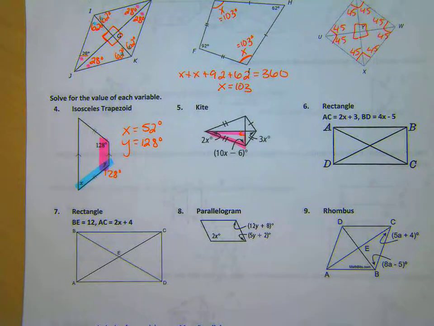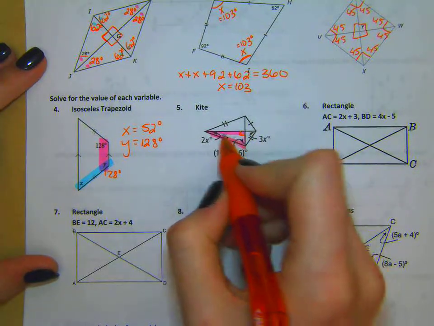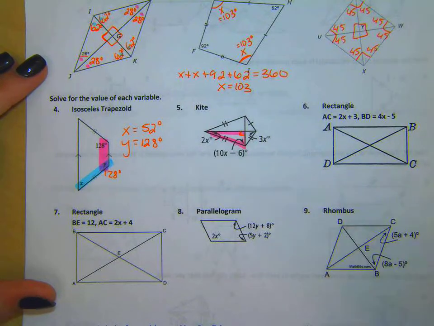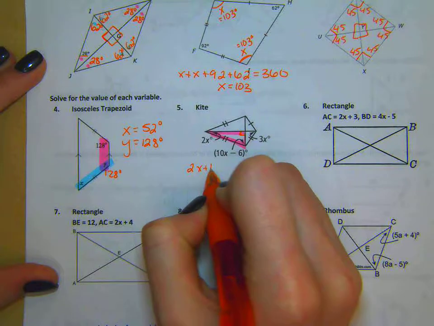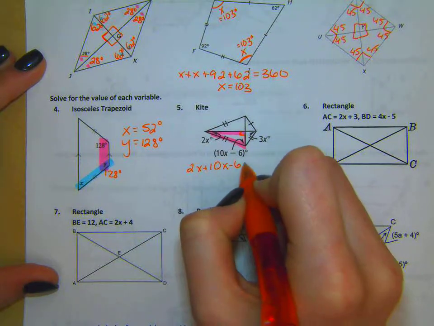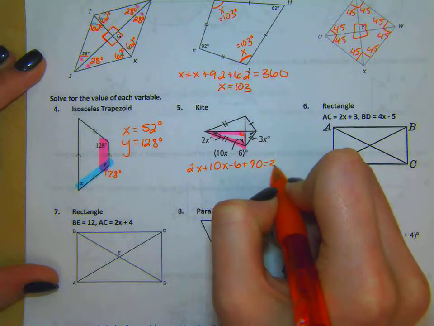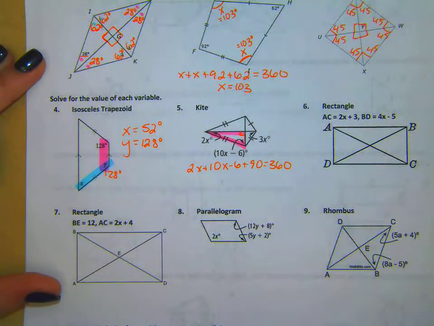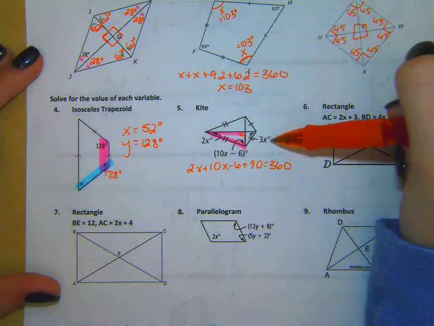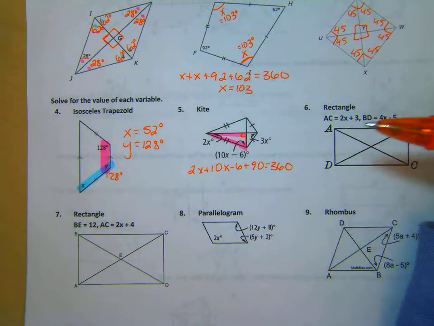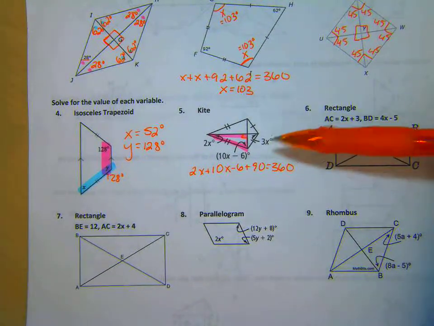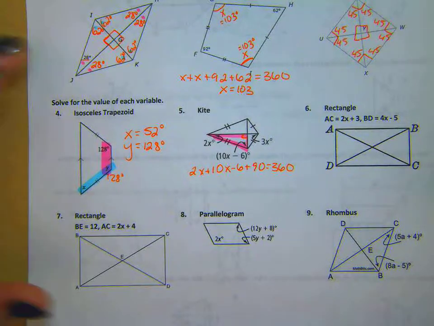And again, we're going to pull on the information that we know that the sum of the interior angles of a triangle adds up to 180. So I can take my 2x plus my 10x minus 6 plus the 90 and set it equal to 180. I never use the 3x here. You will see problems that have extra information. Stuff that's just in there doesn't mean it's wrong. We just don't always need to use everything that's given to us.